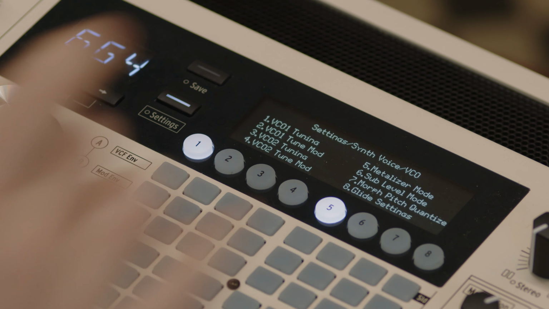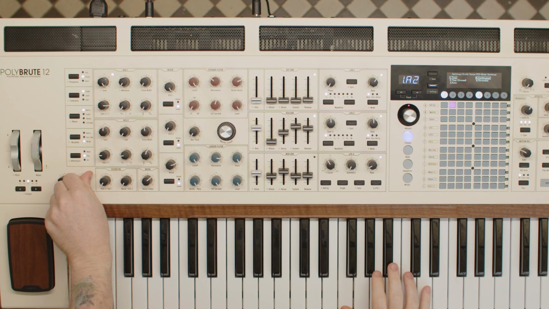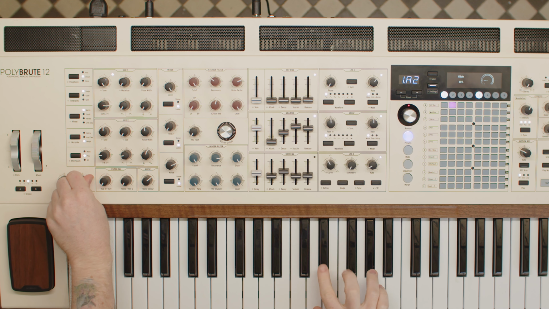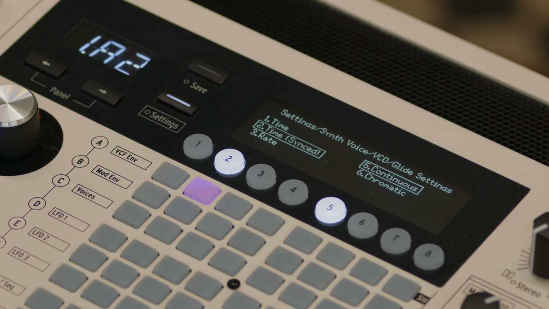Lastly, there are glide settings. Here you can choose if time glides between any two notes in the same amount of time, no matter how far apart they are. Or if the time is similar, but the glide time syncs to the master clock, as the glide knob is turned, time divisions are displayed, indicating rhythmic values.